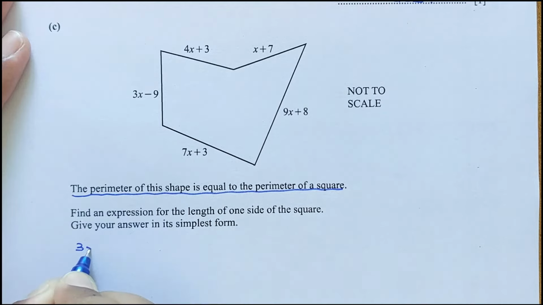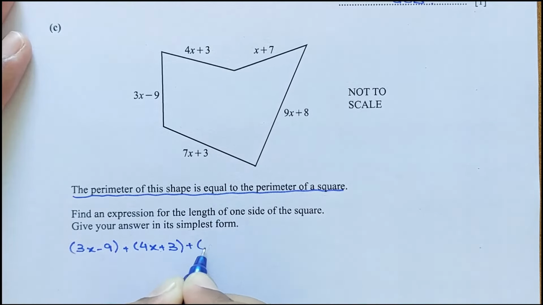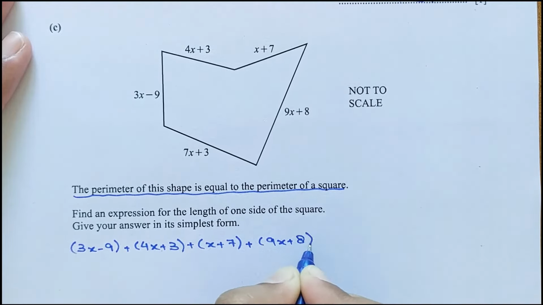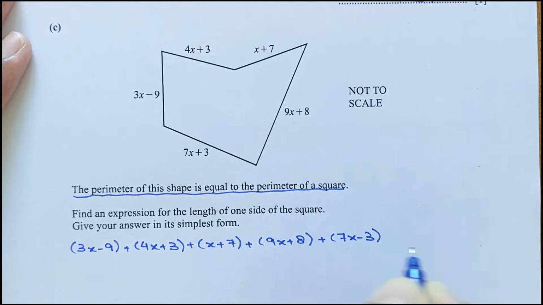So 3x minus 9, plus 4x plus 3, plus x plus 7, plus 9x plus 8, plus 7x minus 3. This is equal to the perimeter of a square.